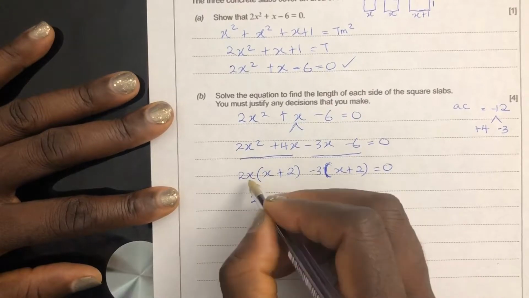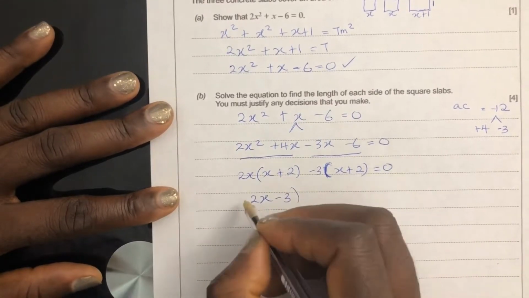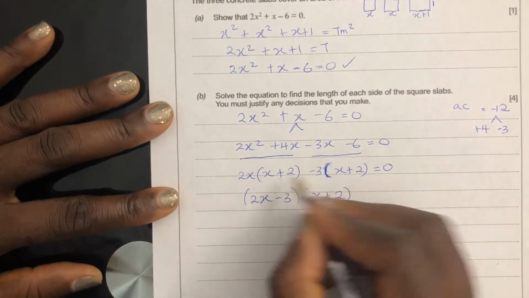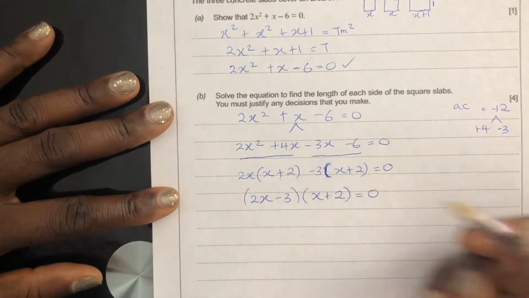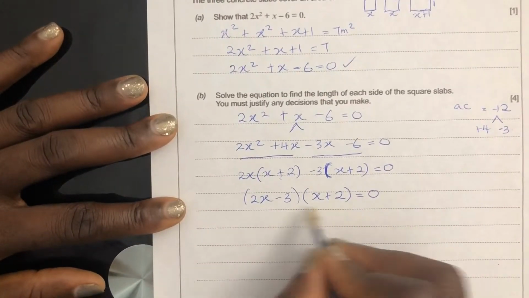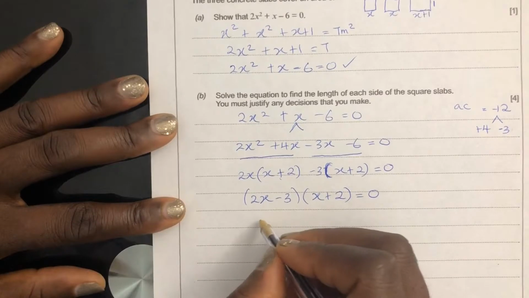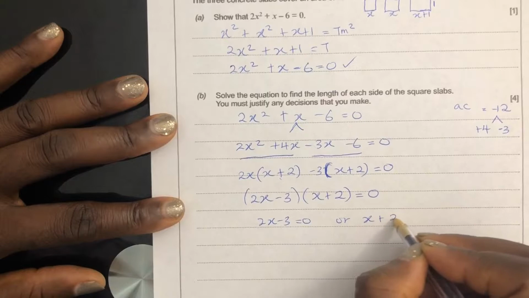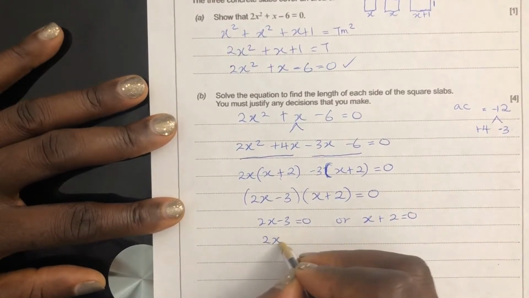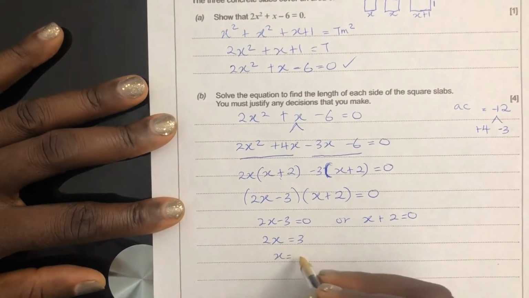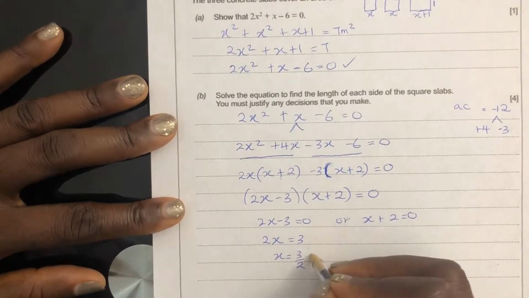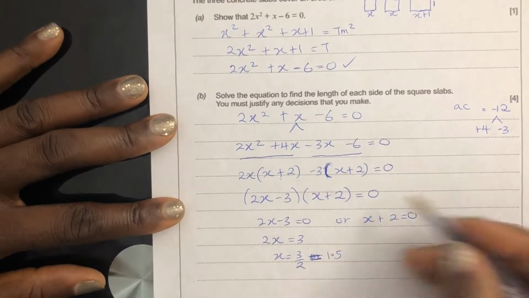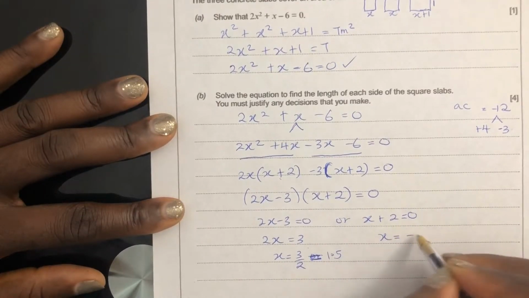2x minus 3, I'm going to grab this one and this one, which is outside the brackets, and then I'm going to take one of the brackets that are the same. One of these two brackets is enough, and that will be equal to 0. And now that you've got the two brackets that are being factorized, we can say either 2x minus 3 is equal to 0 or x plus 2 is equal to 0, in which case 2x is equal to 3 and x is equal to 3 over 2. Or 1.5, yeah? And here x is equal to minus 2.